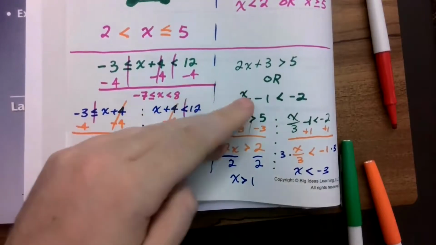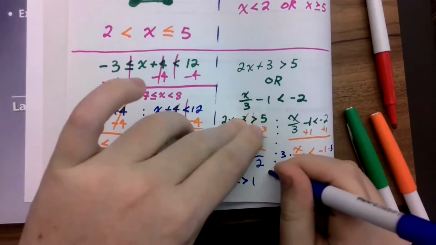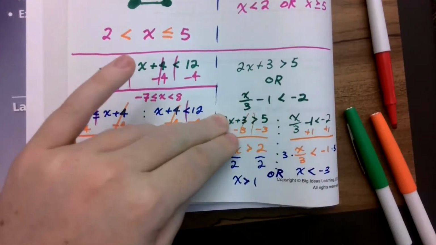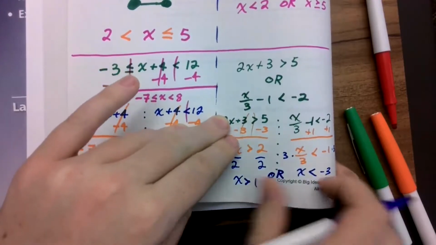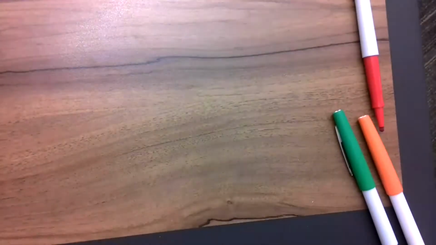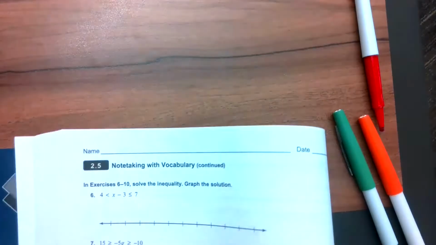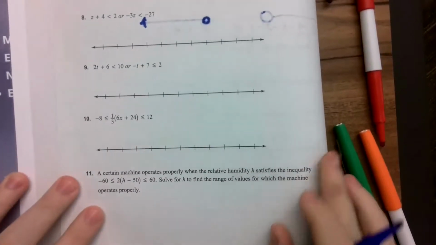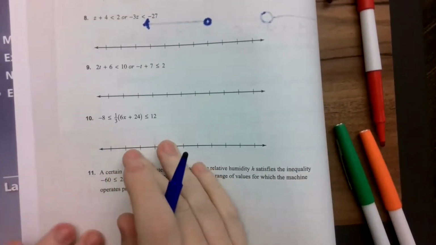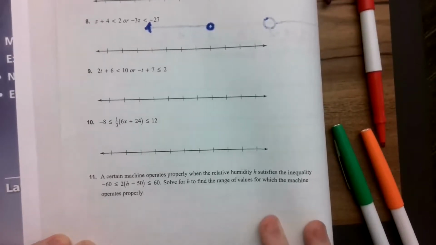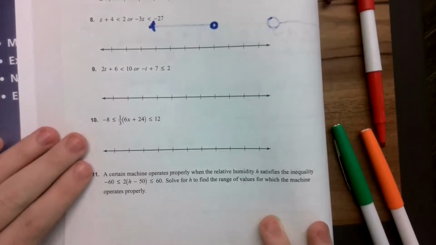Our final answer is x is greater than 1 or x is less than -3. Let's try just one more, and this one is going to be on page 52. Specifically, I want us to take a look at the one down here at the bottom, number 10. Number 11 you could do by itself as well, but number 10 I like for a different reason.